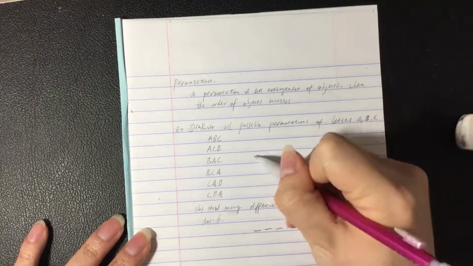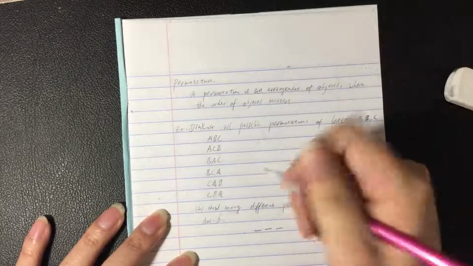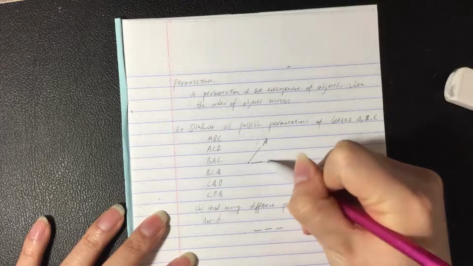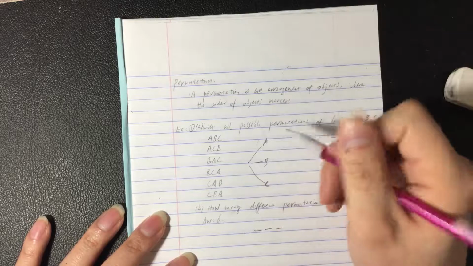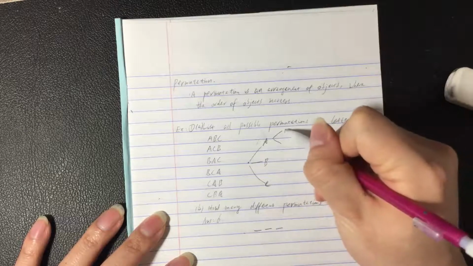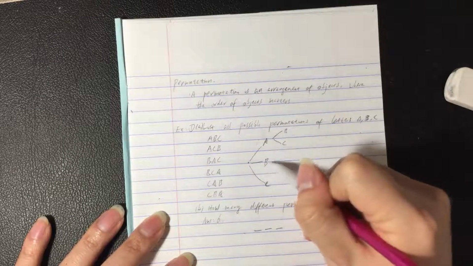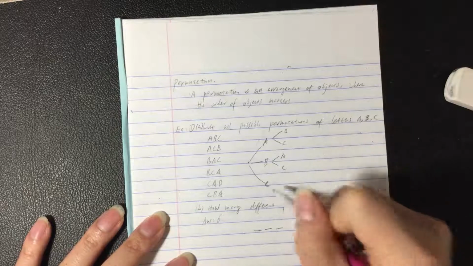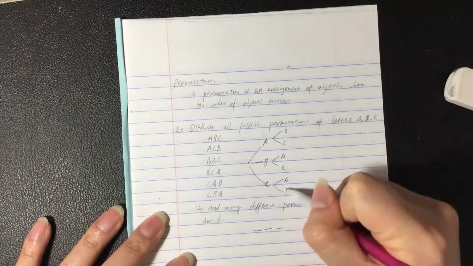For the first place, it could be either A, B, or C. If the first place is A, the second place could be either B or C. If the first place is B, the second place could be either A or C. If the first place is C, the second place could be either A or B.